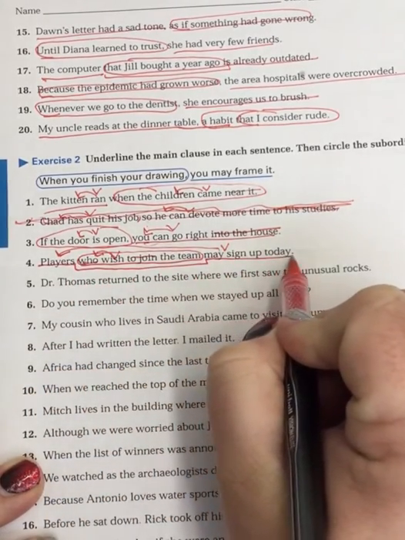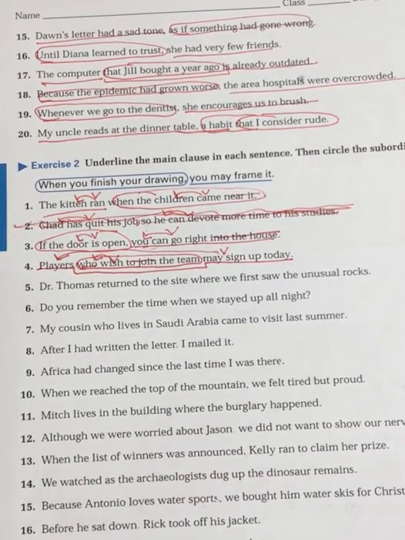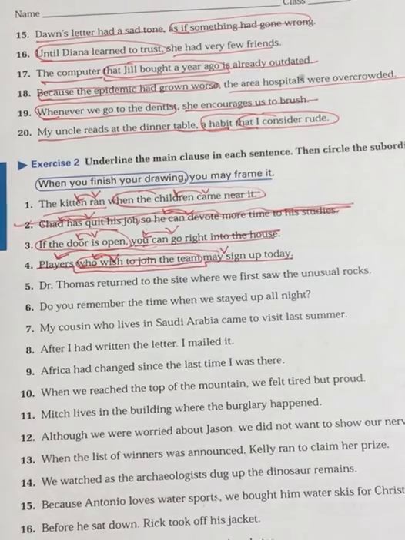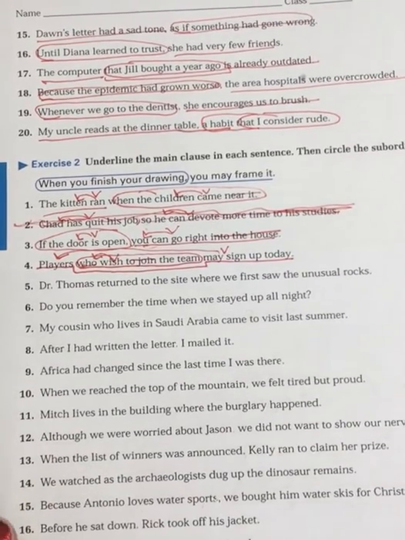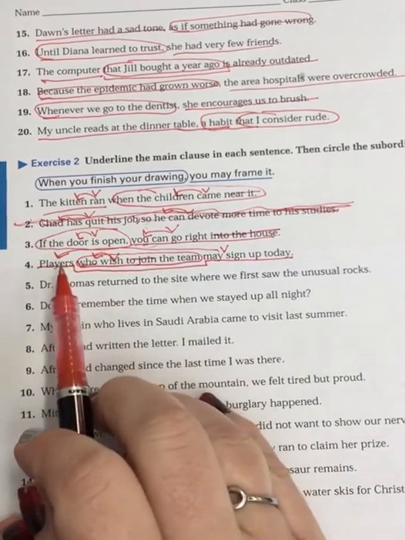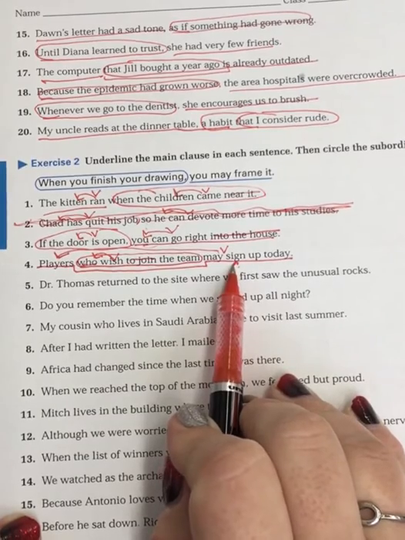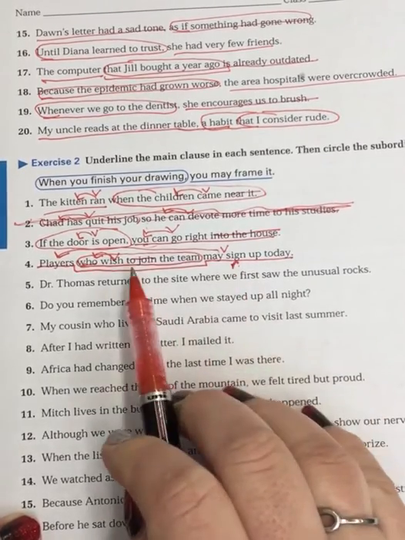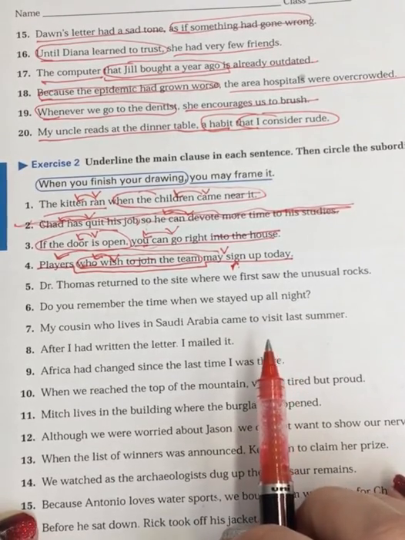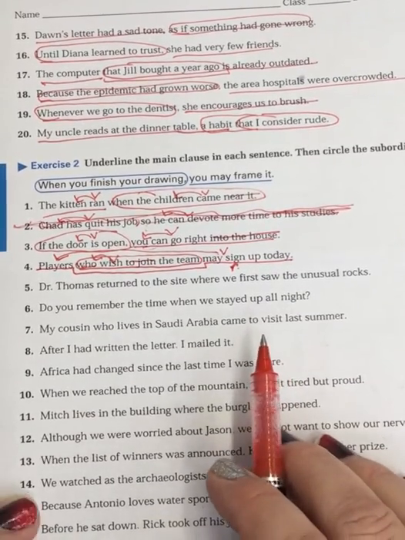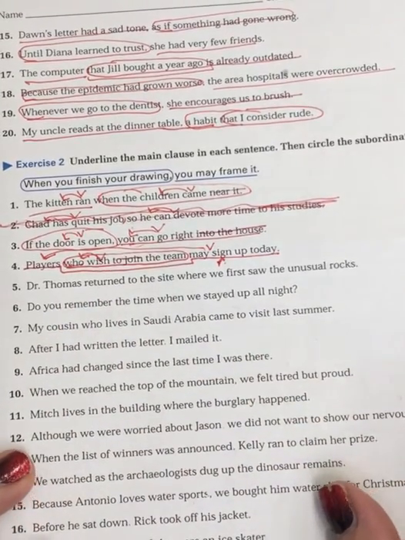may sign up today. And so why do you have to underline under the circle too? Okay, because tomorrow the worksheets that we're going to do are going to have 2 underlines and circles. And if you break up this line, it looks like 2 separate underlines. Oh, okay. Now, in these sentences today, that doesn't seem like a problem, but it is going to be a problem later. Dr. Thomas returned to the site where we first saw the unusual rocks.